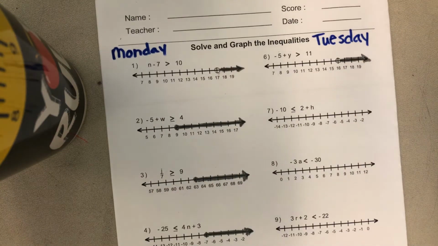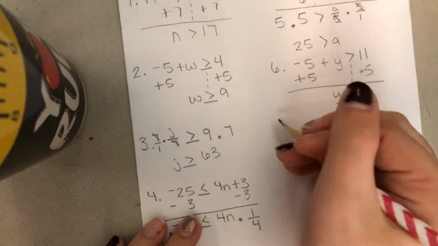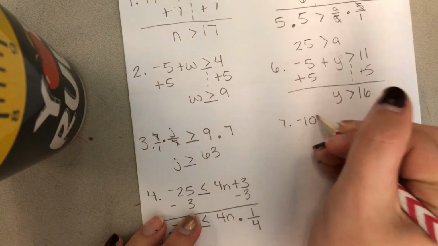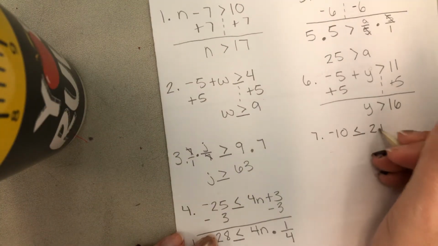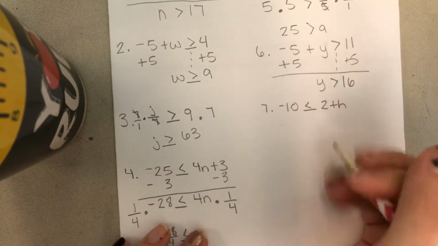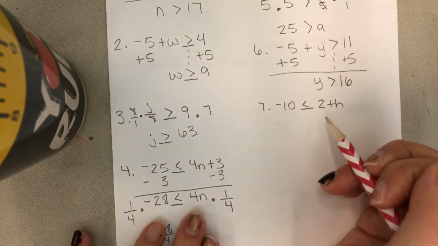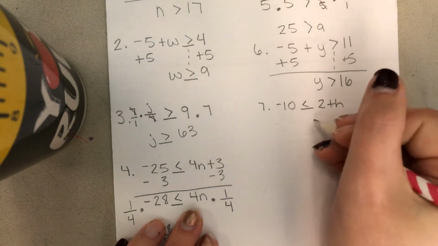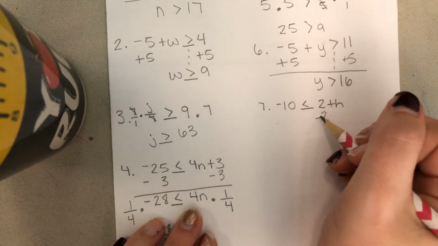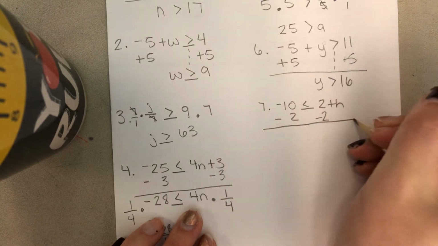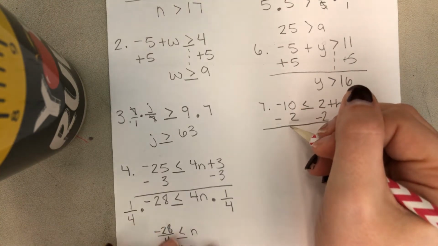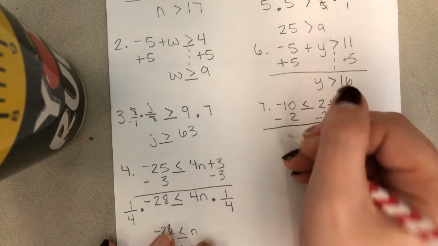Okay. Number 7: -10 is less than or equal to 2 plus h. Okay, we want h by itself. So I've got this 2, it's a constant. I can do the additive inverse of it. And if I do it to one side, to make it equal 0, I have to do the same thing to the other side.